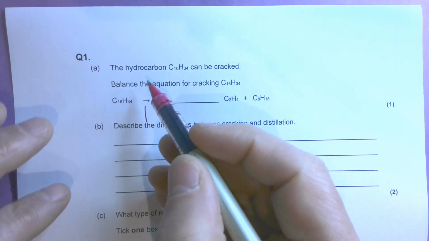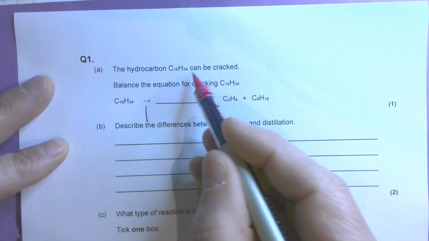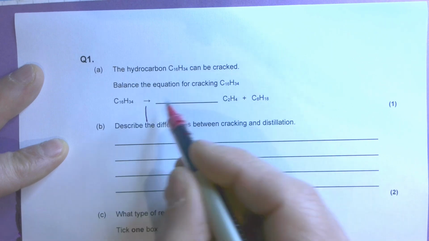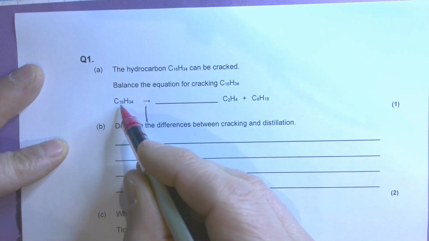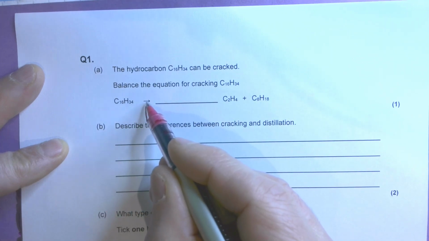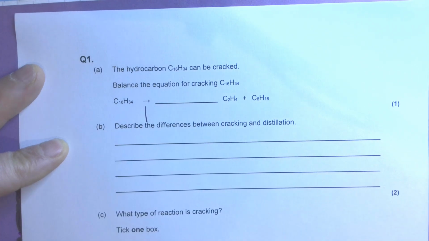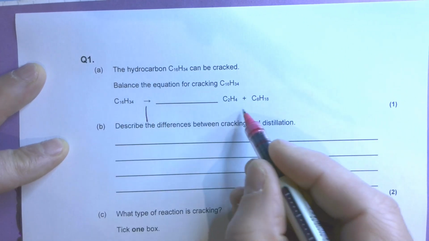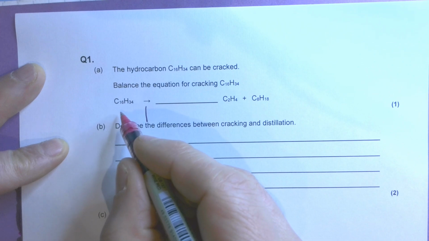The hydrocarbon C16H34 can be cracked. Balance the equation for cracking C16H34. Okay, so we've got this over here, and then it turns into here. So what we need to remember here is that the products on this side must equal the reactants over here.